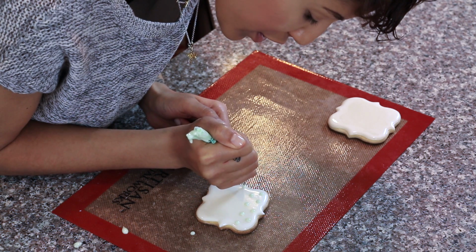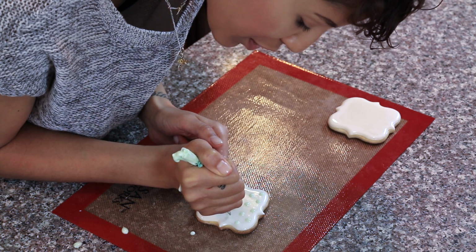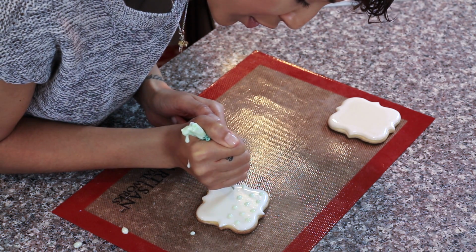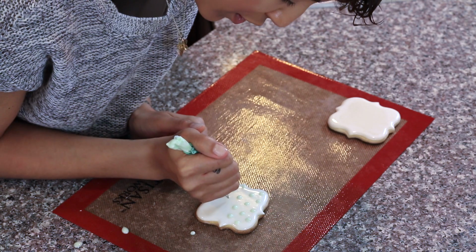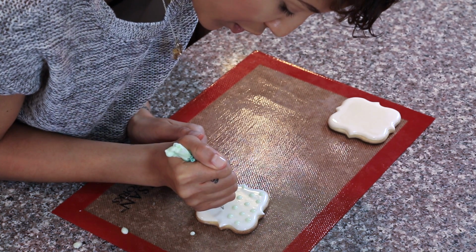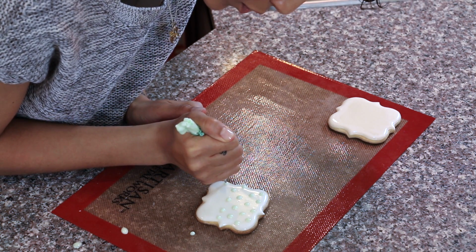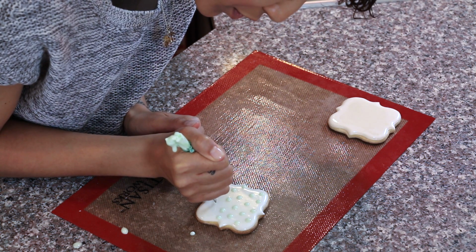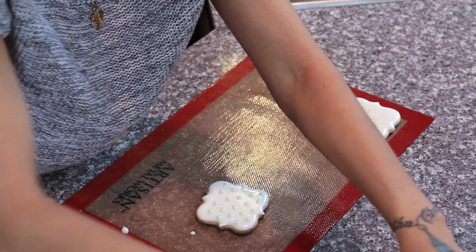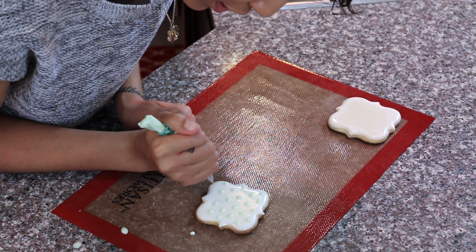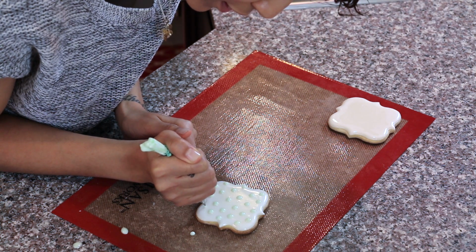So then go 1, 2, 3, let your pressure up, and 4, move down, 1, 2, 3, 4, 1, 2, 3, 4. You can see even with my rubber band, this is still coming out. My bag might need to be twisted a little bit. I'm gonna do one more row. 1, 2, and 3.